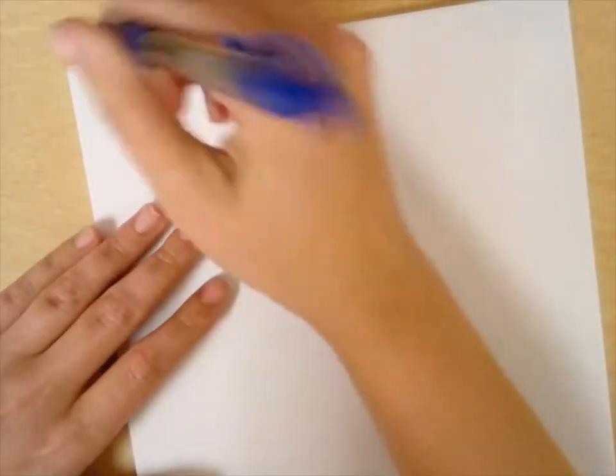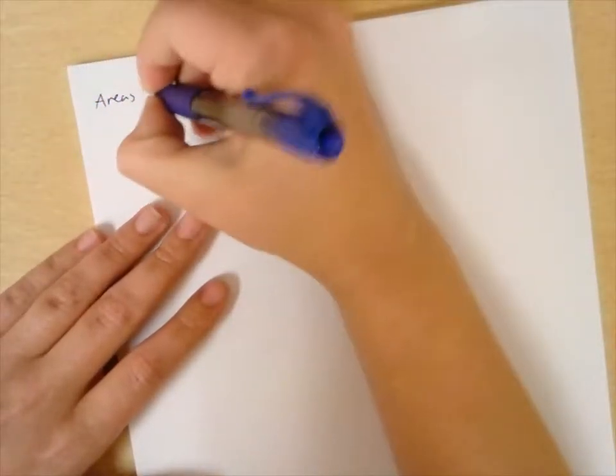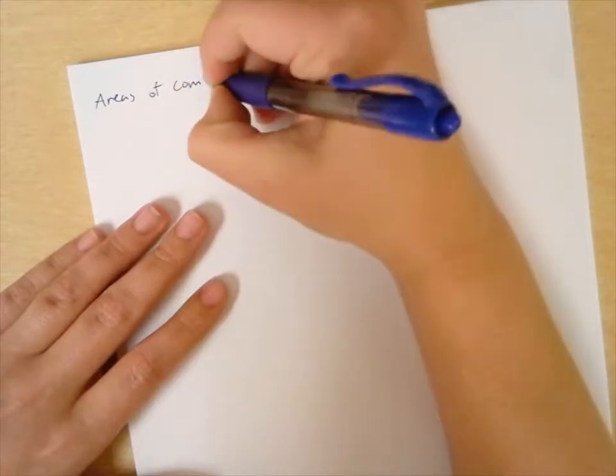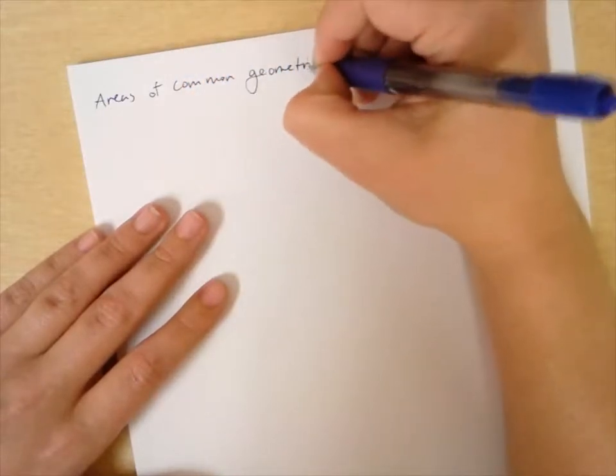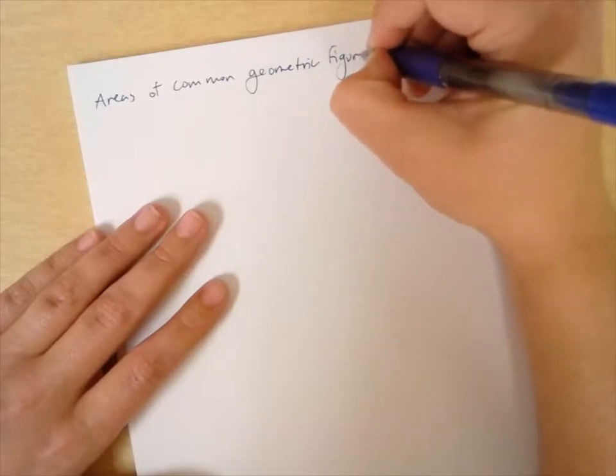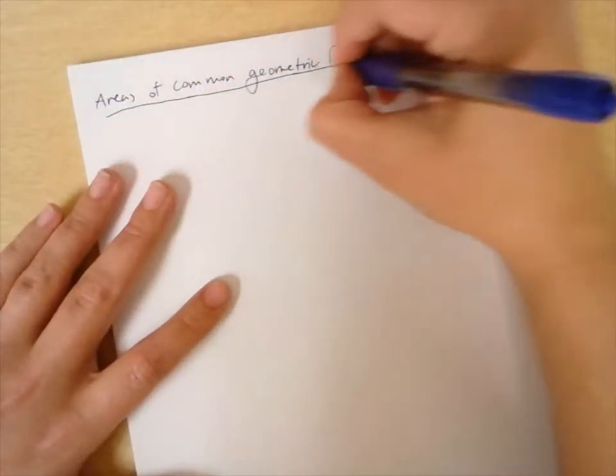Let's talk about areas of common geometric figures. Again, because you've seen this before, but it doesn't hurt to see things more than once. Okay. Areas of common geometric figures.